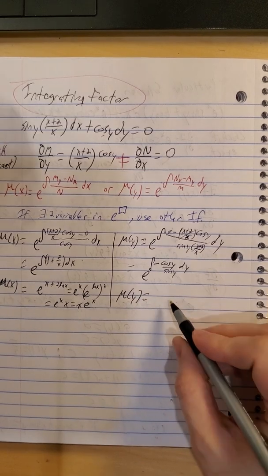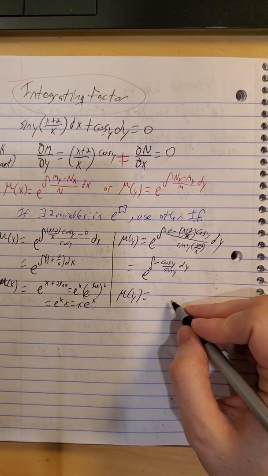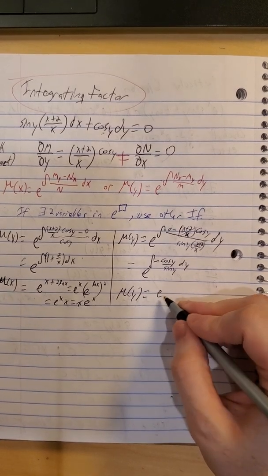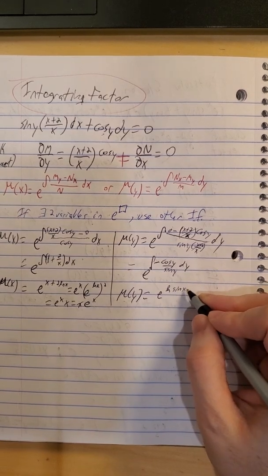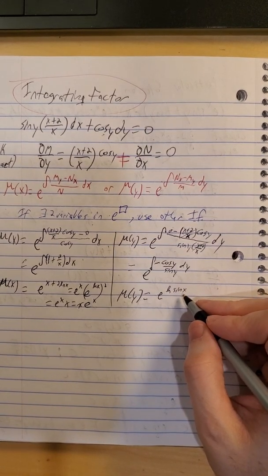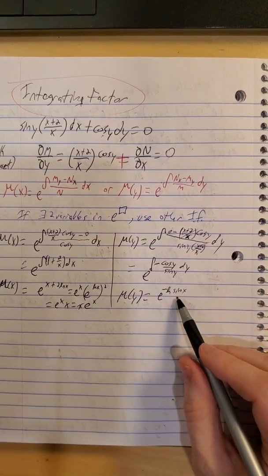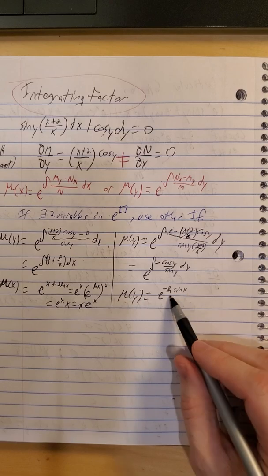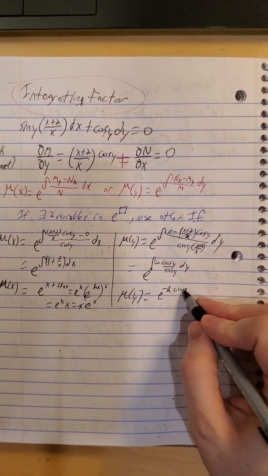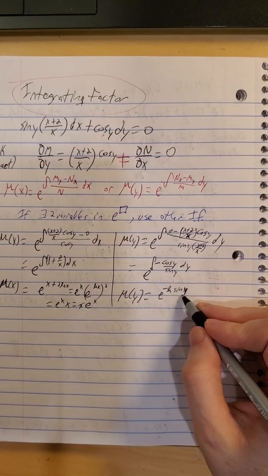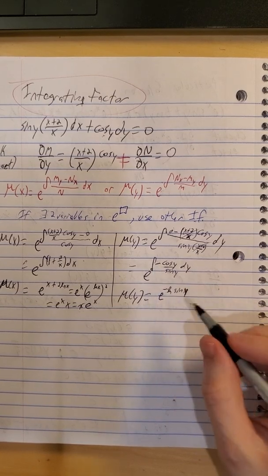So mu of y is then e to the natural log of sine y, and that is negative as well. If you differentiate natural log of sine y, u prime over u, derivative of sine is cosine, keep sine at the bottom, so we do have that one extra negative there.